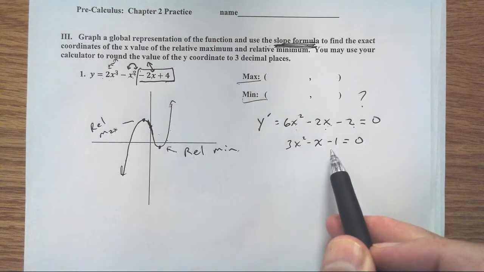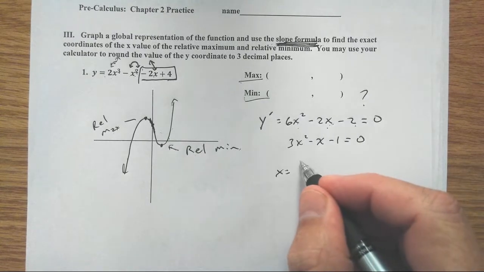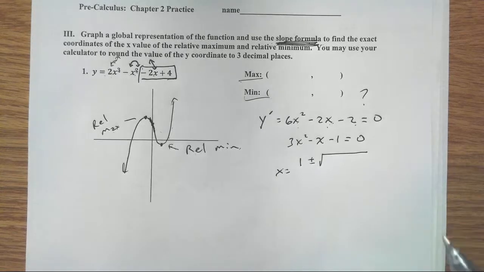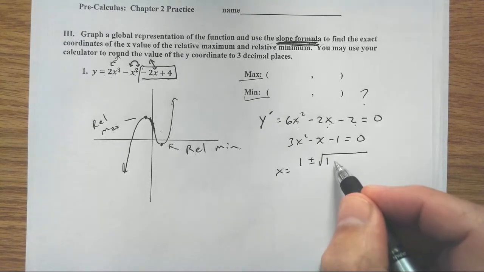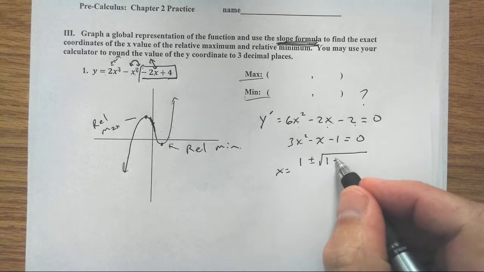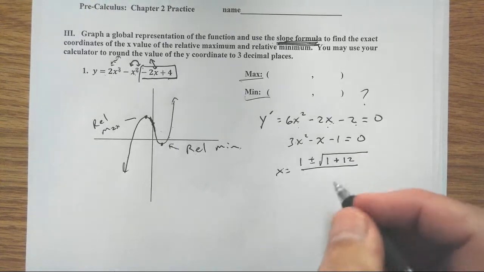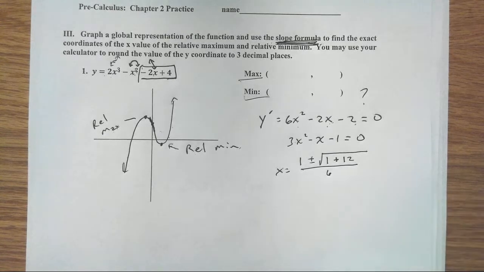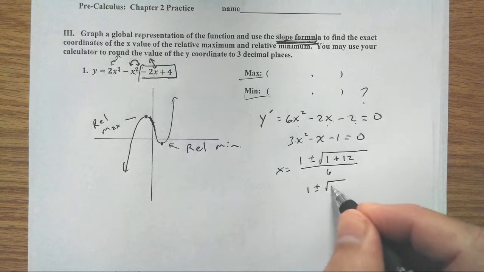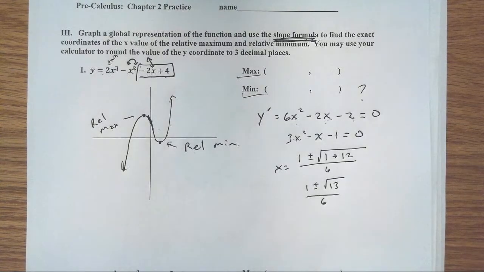It won't factor for us here. So x equals the opposite of b, plus or minus the square root of b squared, 1 minus 4 times 3 times negative 1, minus negative 12, plus 12, all over 2a, 6. So I get 1 plus or minus the square root of 13 over 6.